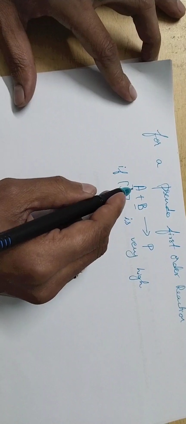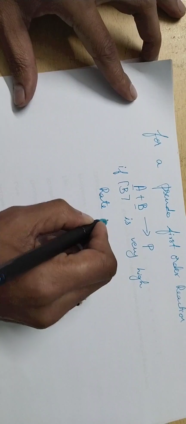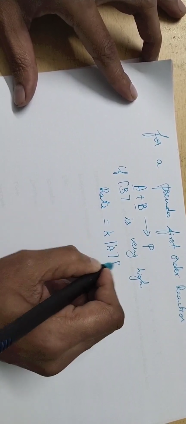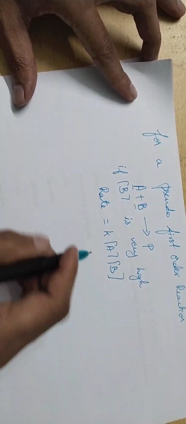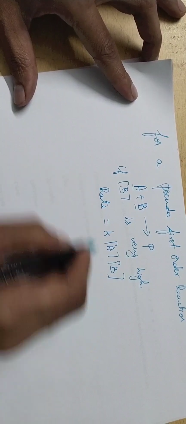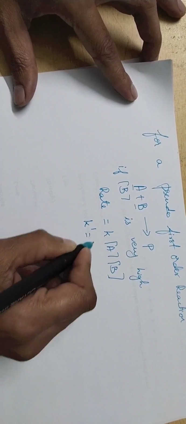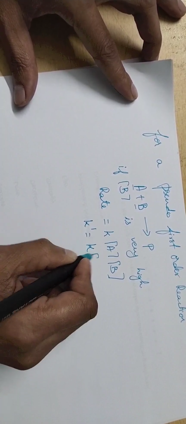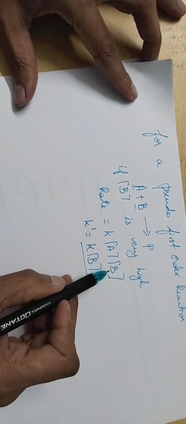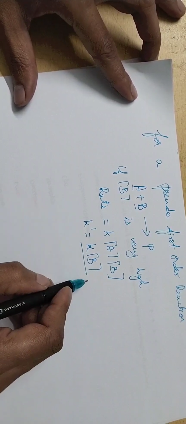In general, we can write the rate of the reaction as k times A and B, but since the concentration of B is in excess, we can generalize this expression as k dash, which is k multiplied with B, which is going to be a constant for this reaction, because it is maintained at a high concentration.